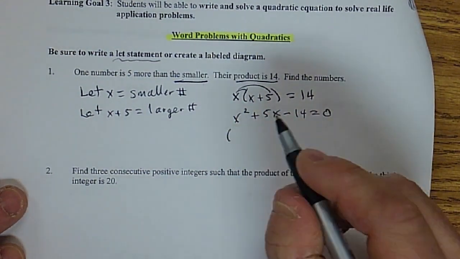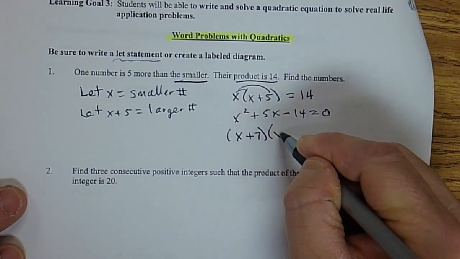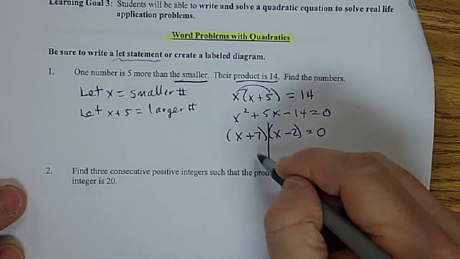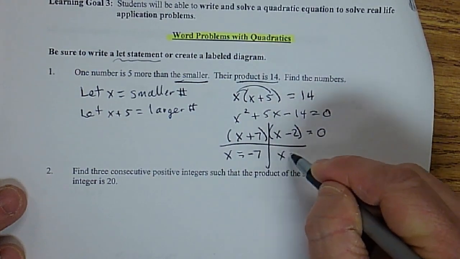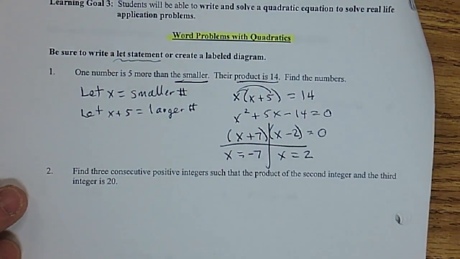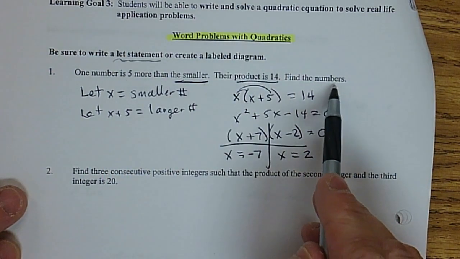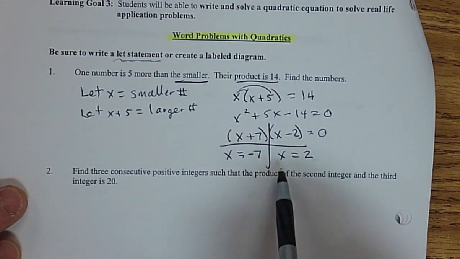So I'm going to write down my factoring, which is (x plus 7)(x minus 2) equals 0. Split it. So I've got x equals negative 7 and x equals 2. Okay? So in this problem, it doesn't say that they have to be positive or negative. Okay, so there's nothing that I have to reject yet. So I'm going to try 2.